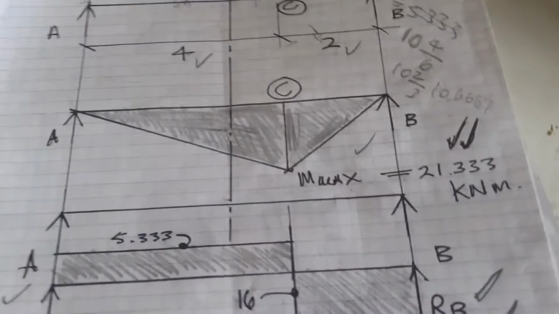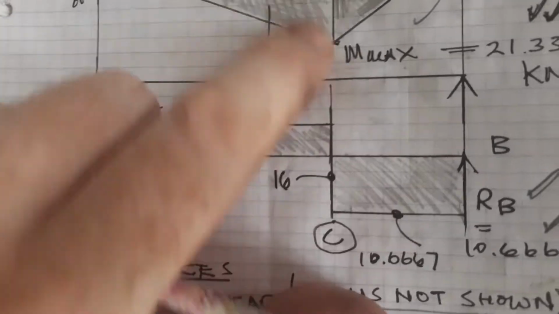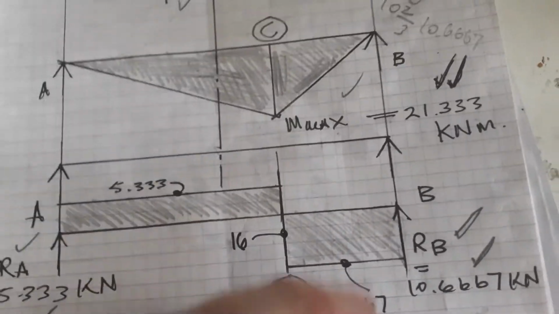It's really simple stuff. What we need to do as well, in the next part of the question, is find the maximum moment. So I'll just do that now, because we've got the diagrams in front of us.